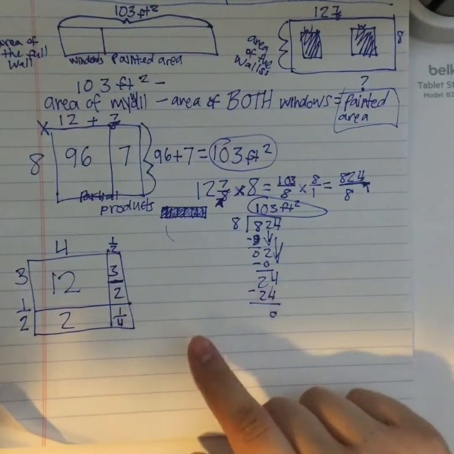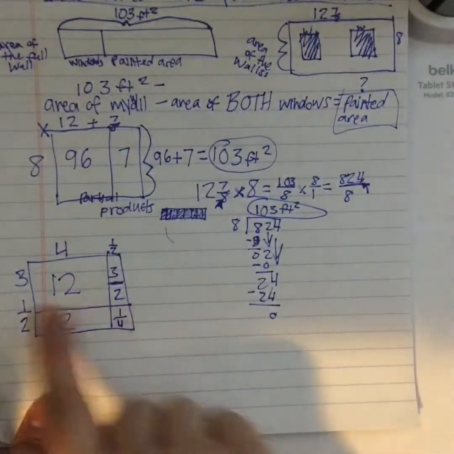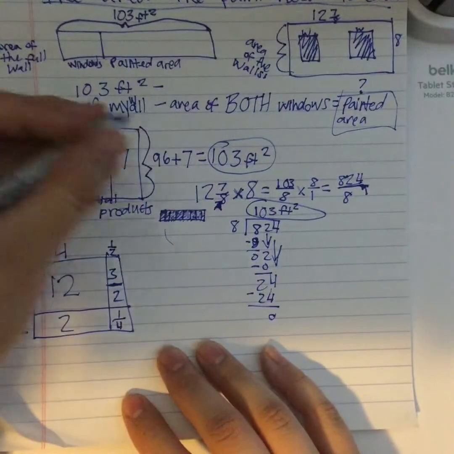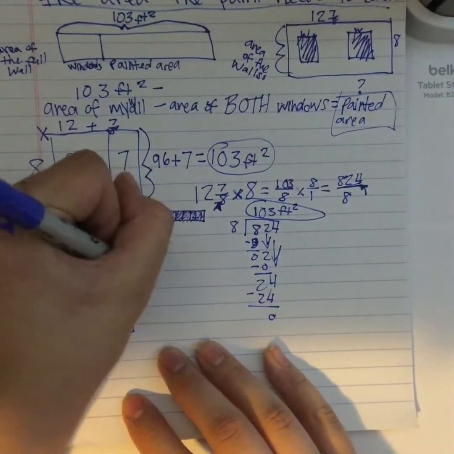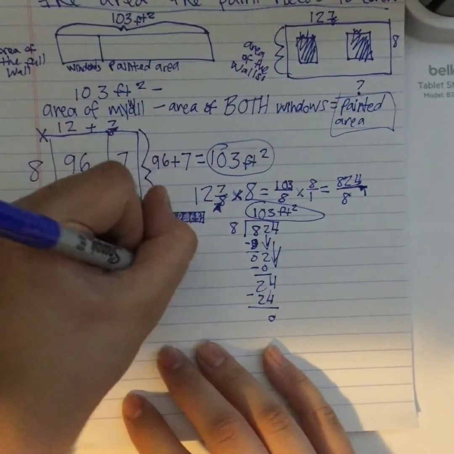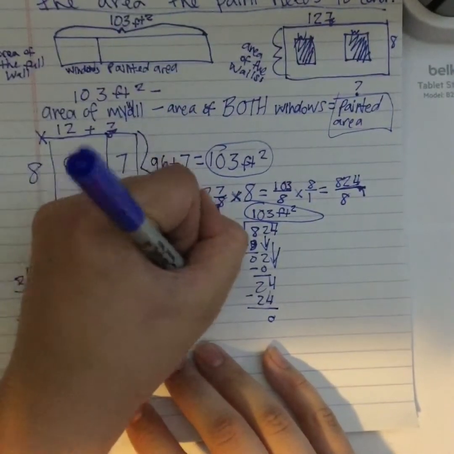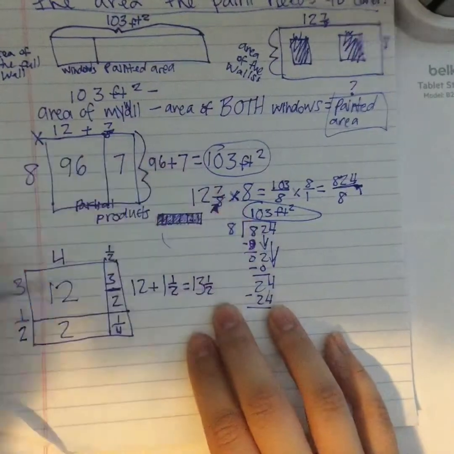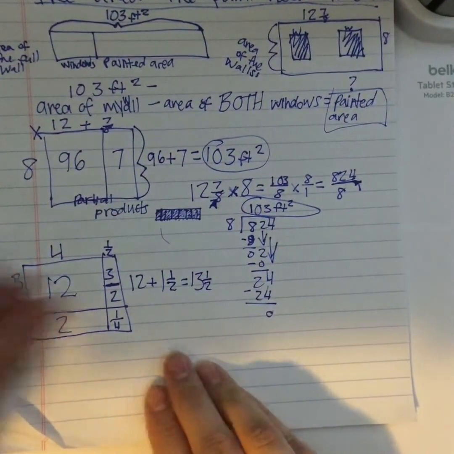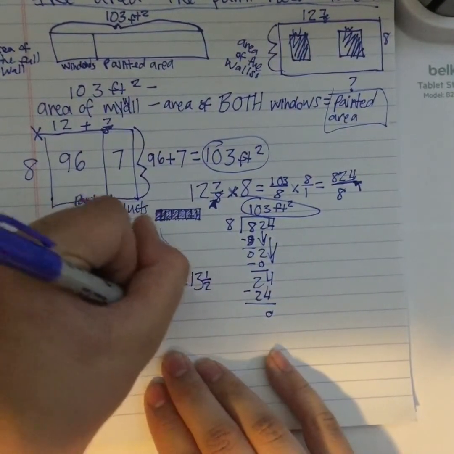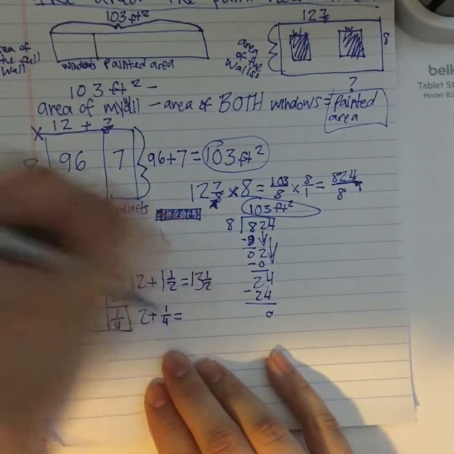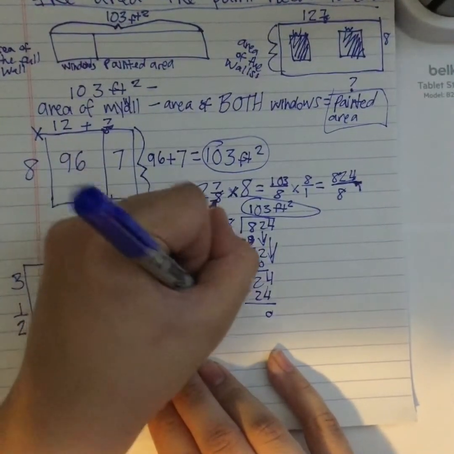Now I'm going to add up the partial products across each layer. So 12 plus, let's write 1.5, equals 13 and 1/2. Adding at the bottom, I have 2 plus 1/4 equals 2 and 1/4.